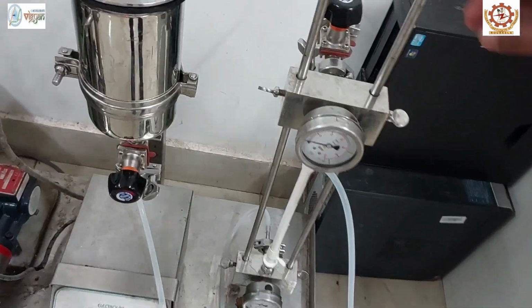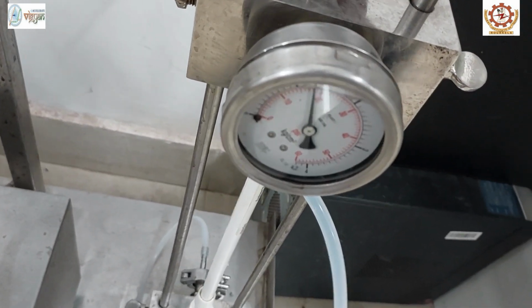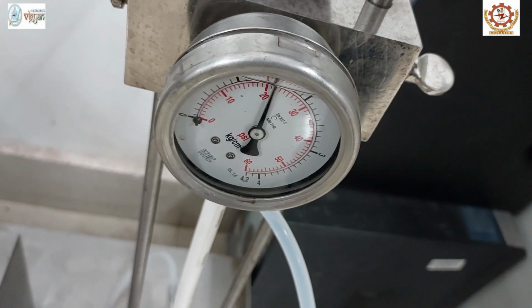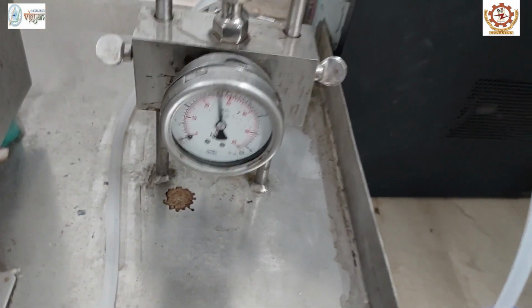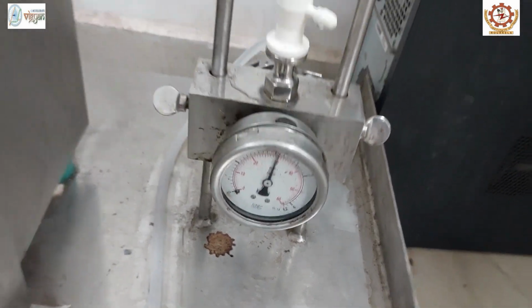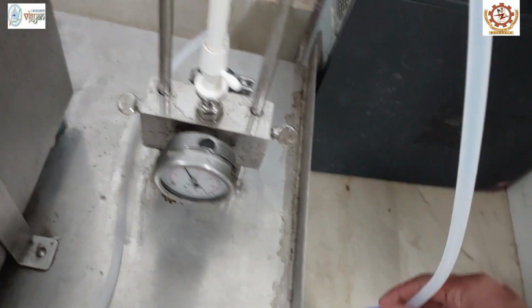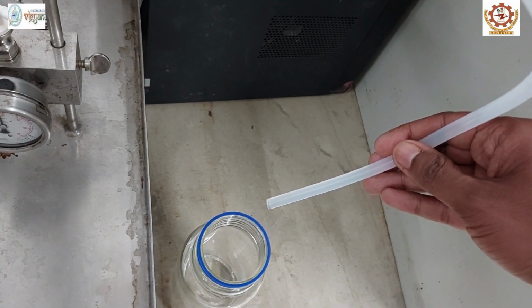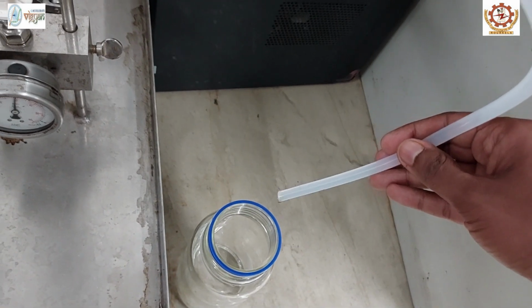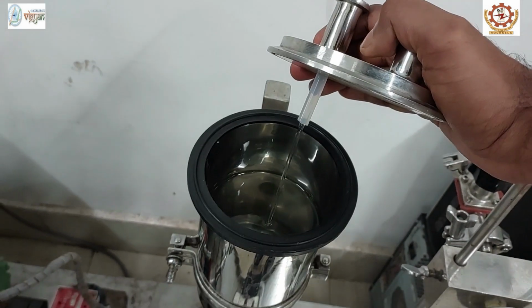However, when you increase the transmembrane pressure, see here, I have increased the transmembrane pressure to 20 psi. Once the transmembrane pressure reaches 20 psi, the filtration starts. You can see permeate collecting here, and the retentate is sent back to the feed.